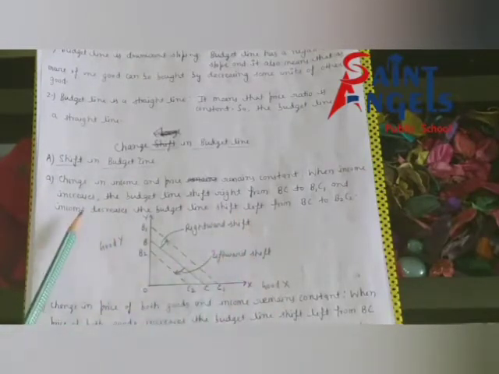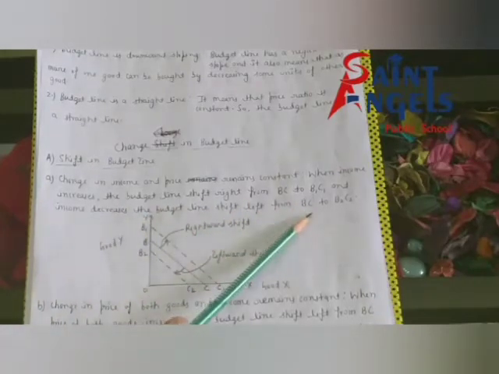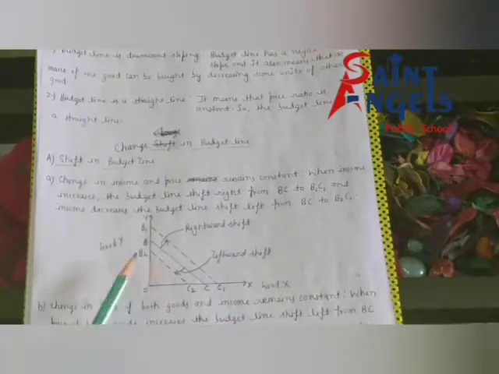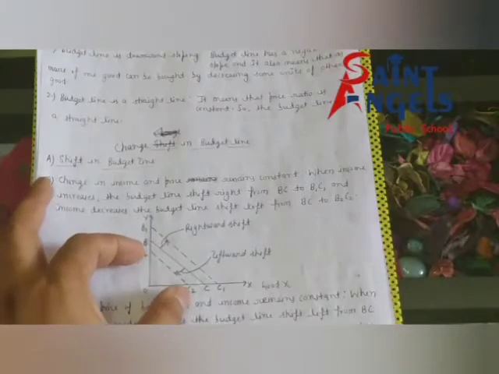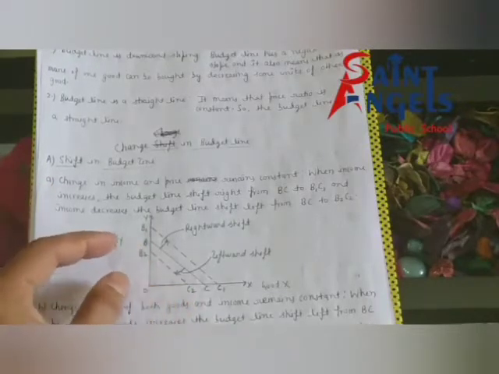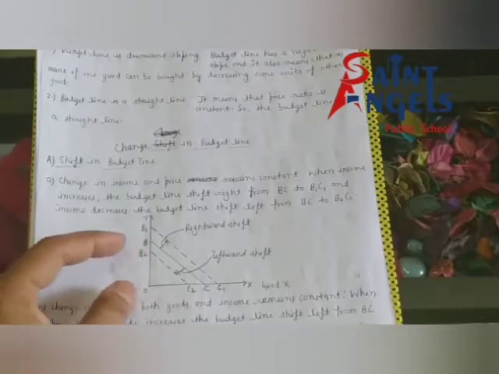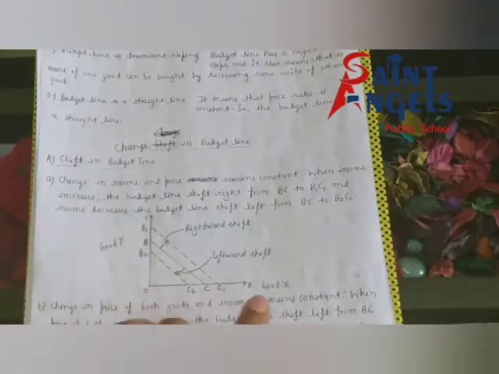Next, when income decreases, the budget line shifts left from BC to B2C2. Because when the consumer's income decreases, the purchasing power of the consumer will also decrease, so the budget line shifts leftward from BC to B2C2. This new leftward budget line shows that the consumer is consuming OB2 units of good Y and OC2 units of good X.